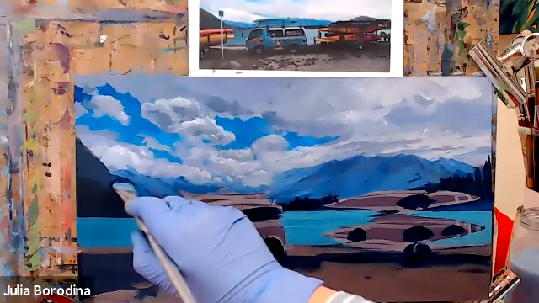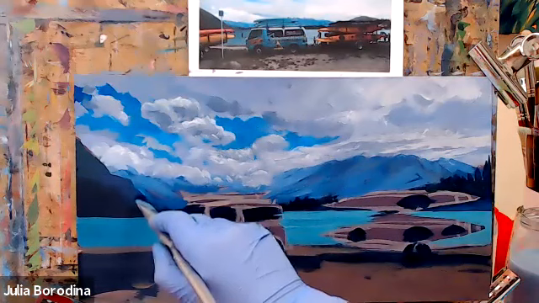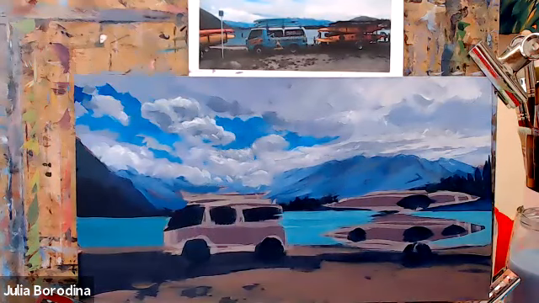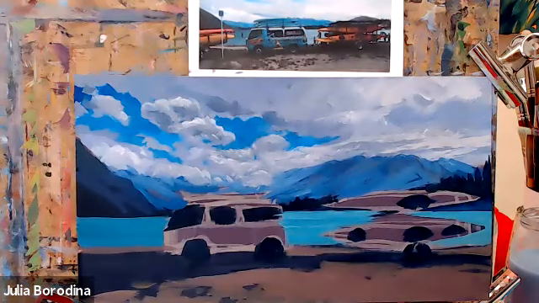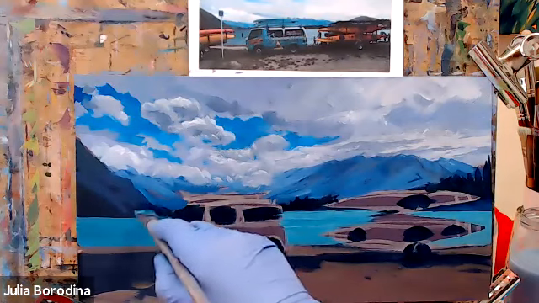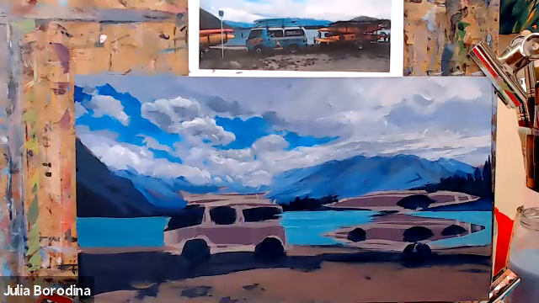Just have an edge to this ridge, a little bit more exciting. This is good.